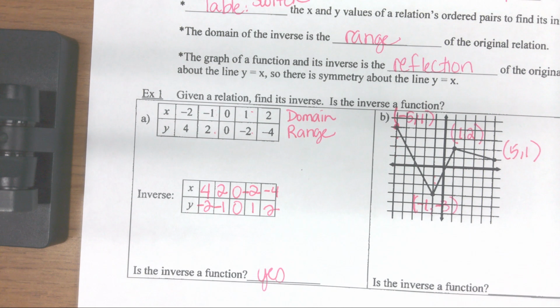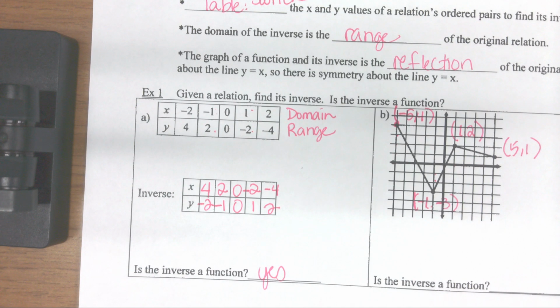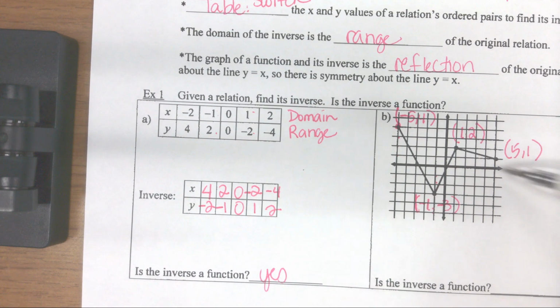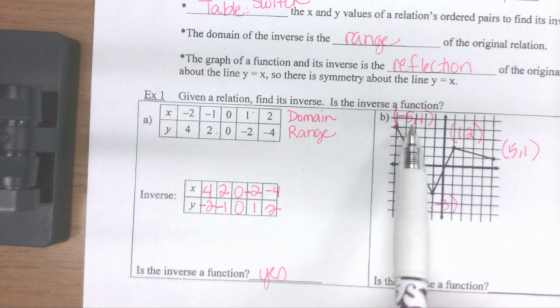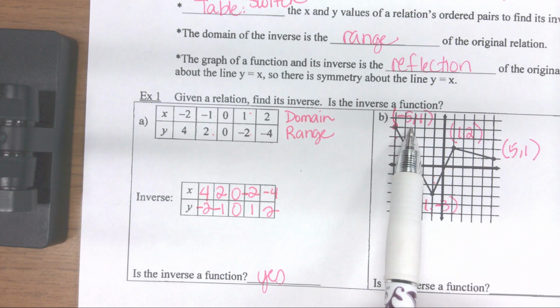Now, I'm going to use a different color, and let's see what happens when I switch the x and y's around. We're going to do all 4 of the points. If I switch the -5, 4 around, it becomes 4, -5. Agreed?